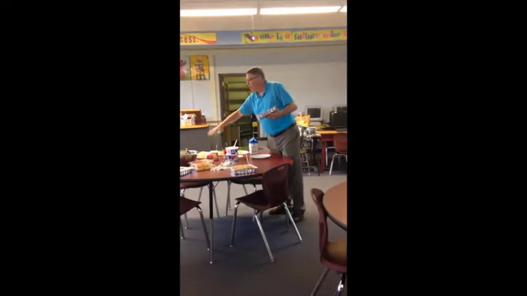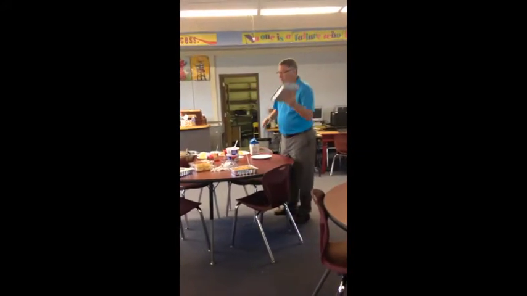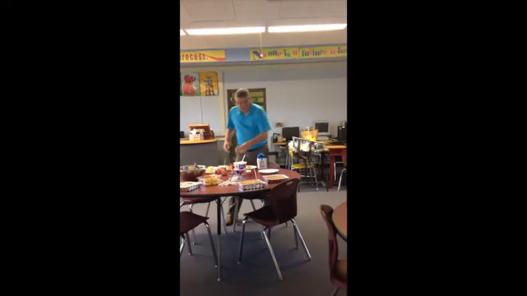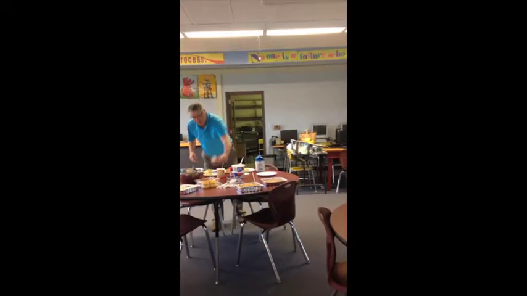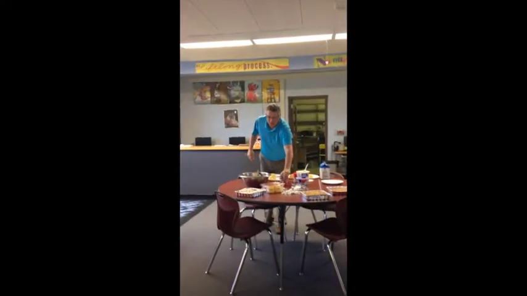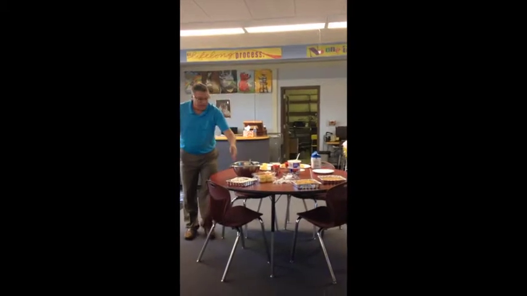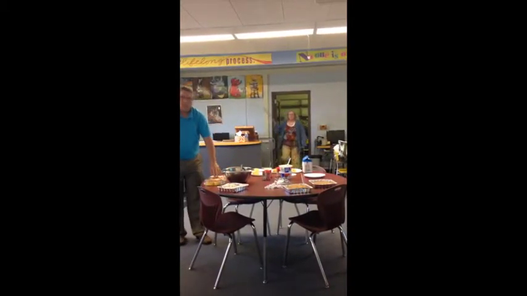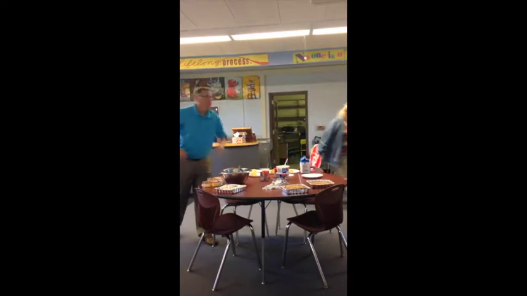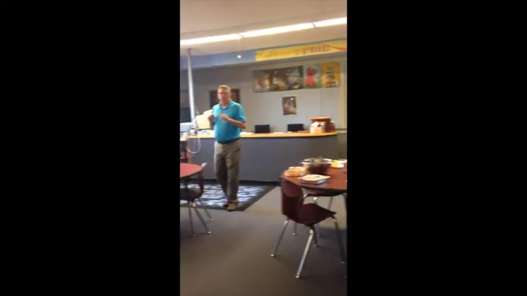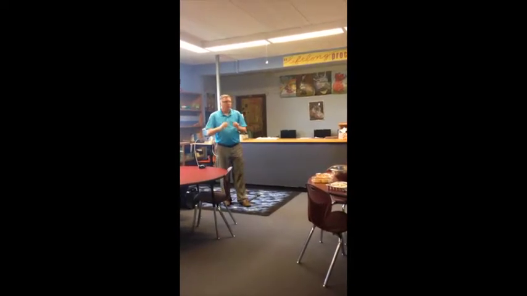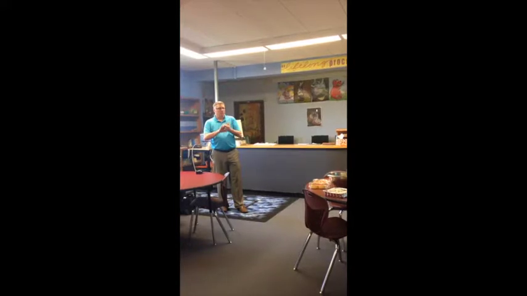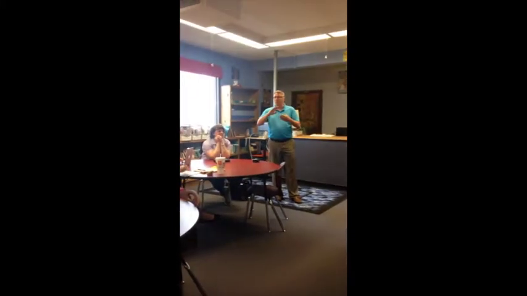We have Betty Crocker cake and we have Duncan Hines cake. Okay, we have icing. We have fun things, sprinkles. We have cupcakes, and we have shortcake with whipped cream. What we would like for each group to do is, using the ingredients on the table, to show an example of substitution, augmentation, modification, and redefinition.